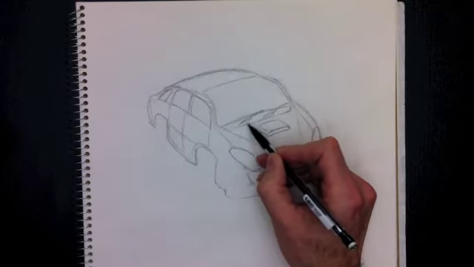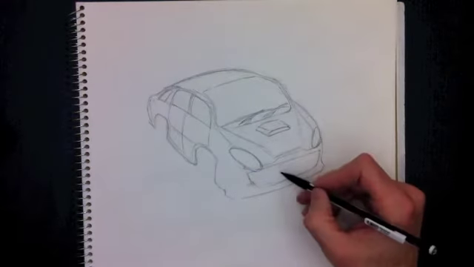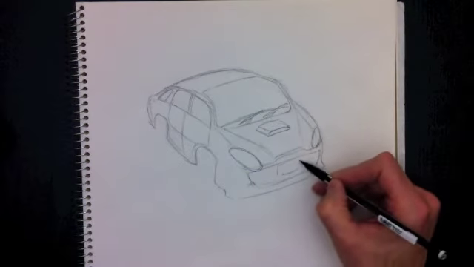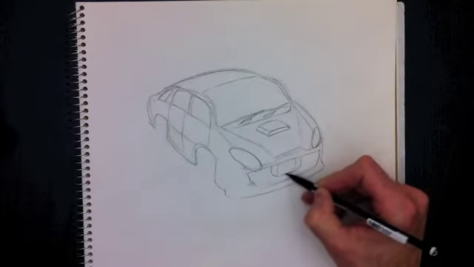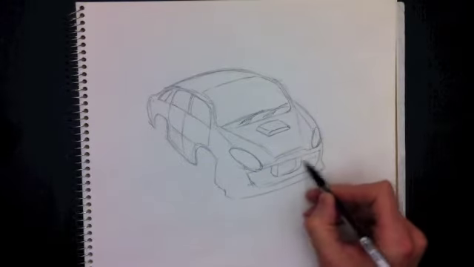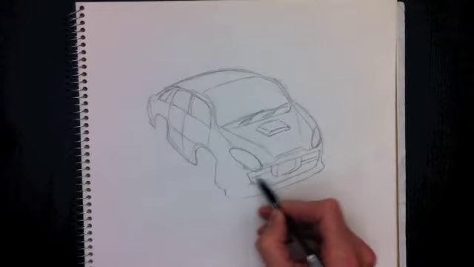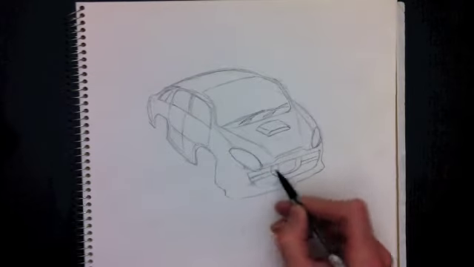You can add whatever detail you like to your car, or you can leave your car abstract, not put so many details. I'm going to put more details into the front of the car here, in the front fascia. Add some lines like this, some thicknesses and tubing and whatever else.